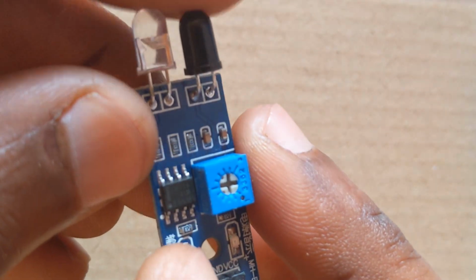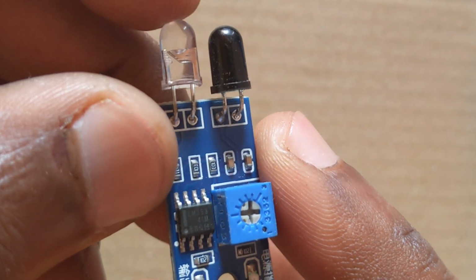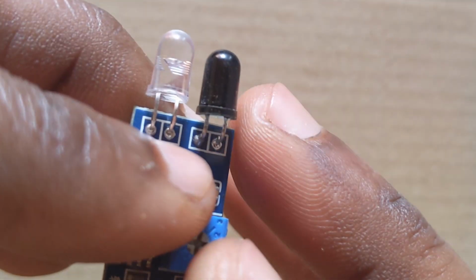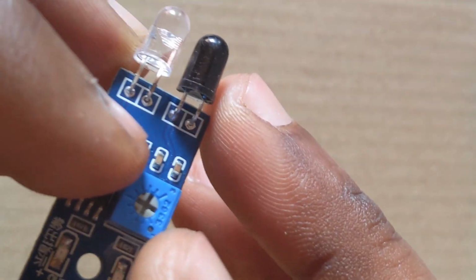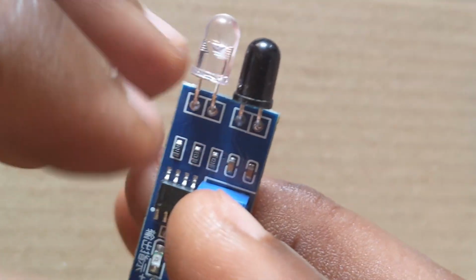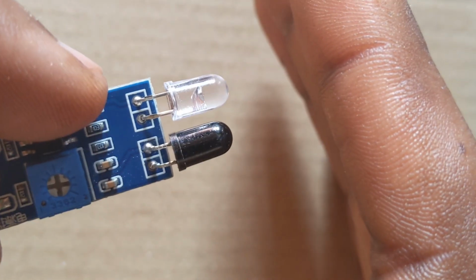The other one is the infrared sensor. The infrared sensor has these two main guys here. The first one is this infrared, which transmits the infrared light. The other one is the black one, which detects the changes or detects the reflection.